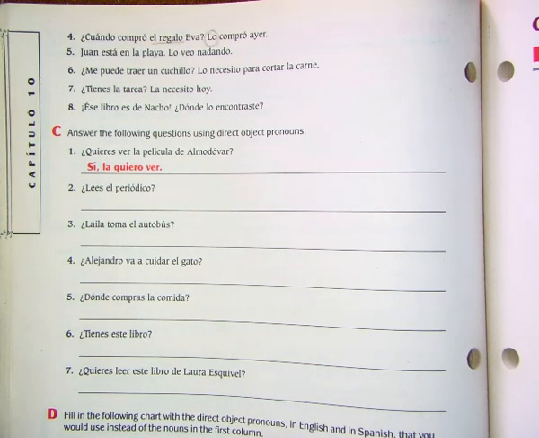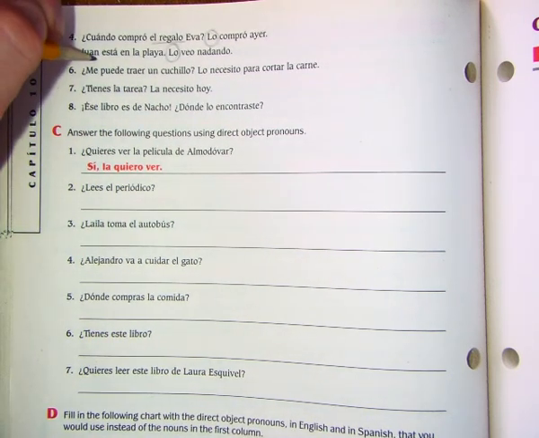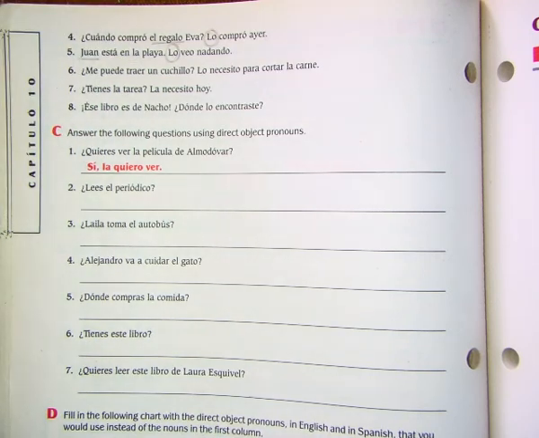Juan está en la playa. Lo veo nadando. Lo is the direct object pronoun. Lo represents what? Juan. Okay, Juan is at the beach. Him I see swimming.